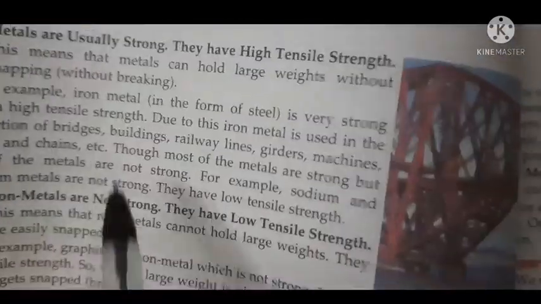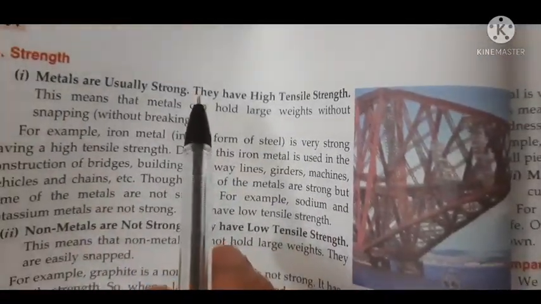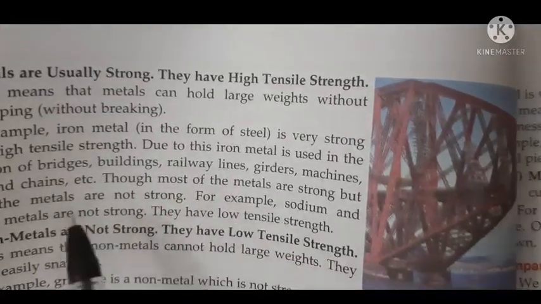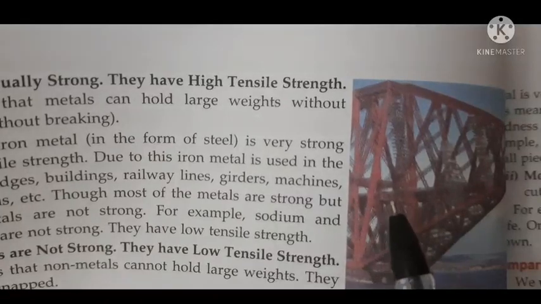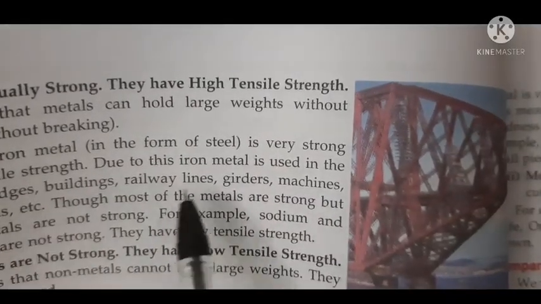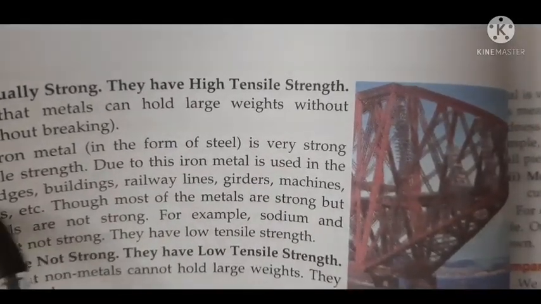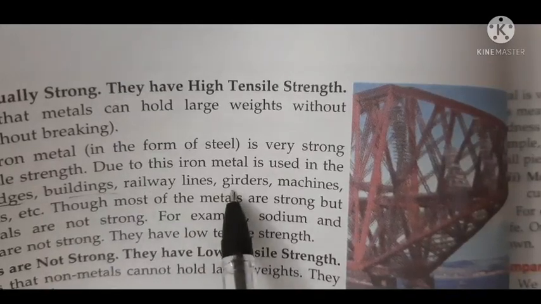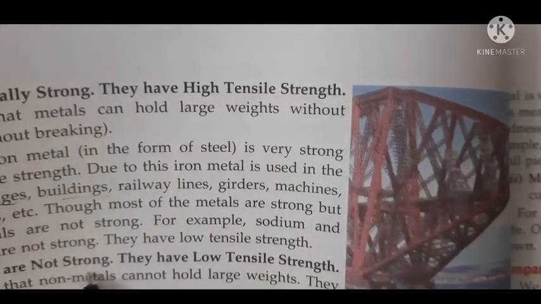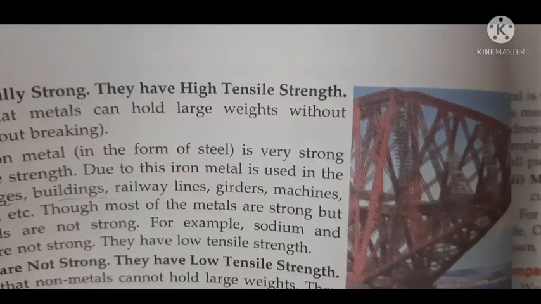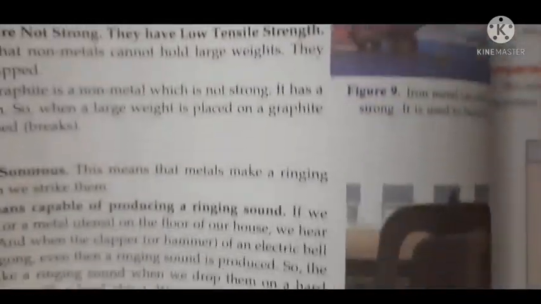Strength: metals are very strong. That is why iron metal is used in the construction of bridges, buildings, railway lines, machines, vehicles and chains. Non-metals are not strong. That is why graphite simply breaks on hammering.